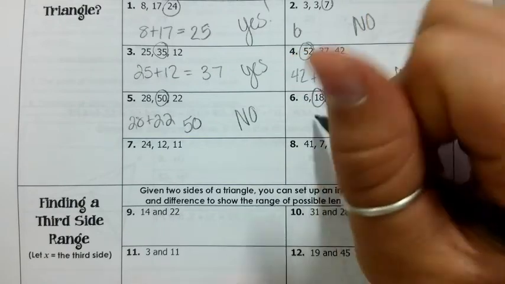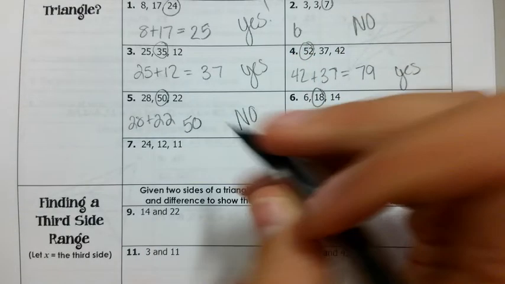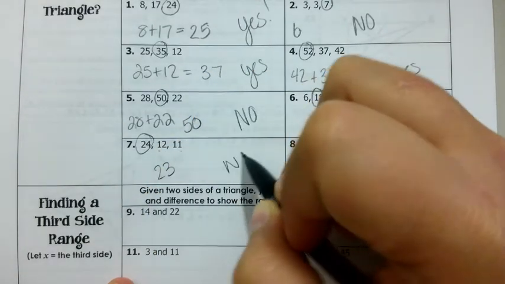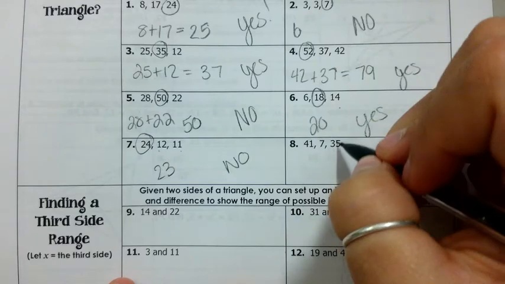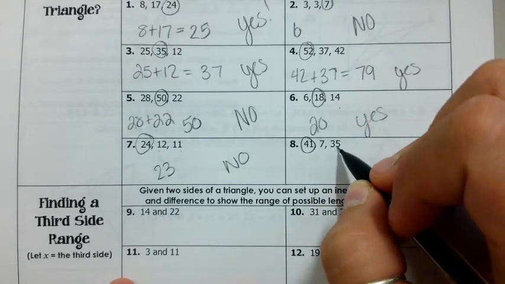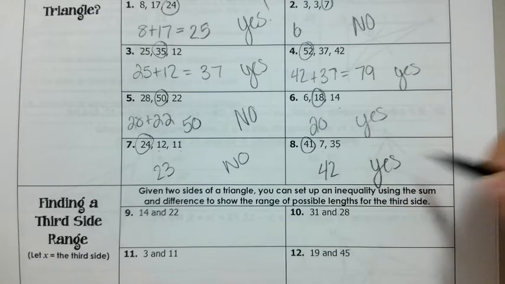6 plus 14 is 20. 20 is greater than 18. 12 plus 11 is 23. No. And the last one, 7 plus 35 is 42. So that is a yes. Okay.